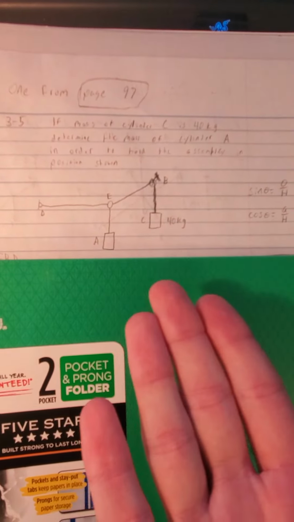The first one I did is ring E. And here we have tension D. Here's ring E on the diagram. Tension D is acting to the left, tension A is going down, and tension W is acting at a 30-degree angle upwards. This is a 30-degree angle here.